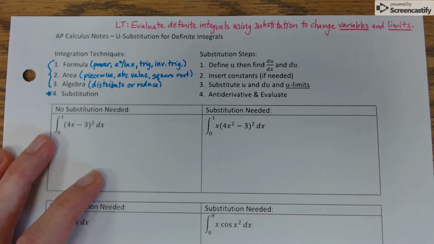Our third technique is just to use algebra to simplify an integral that at first looks complicated, but might be easier if we distribute a function or if we reduce perhaps a quotient. So sometimes that is a good option that people often forget. So keep that in your toolbox.